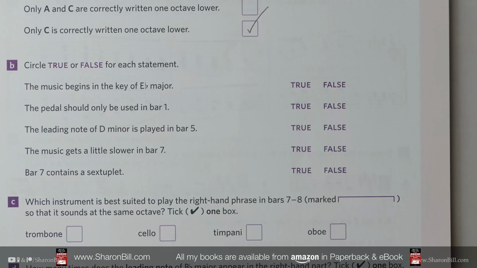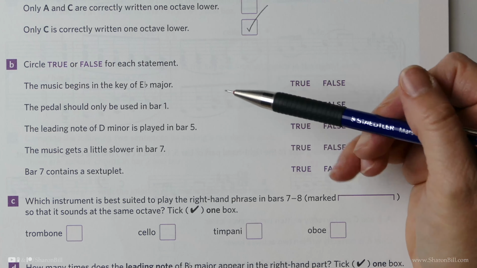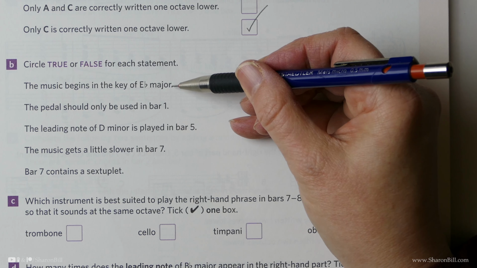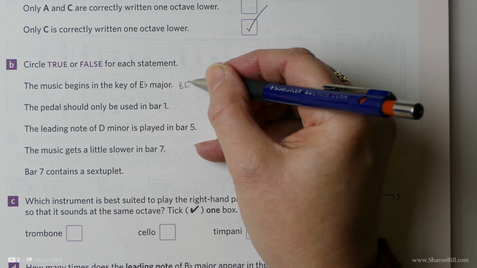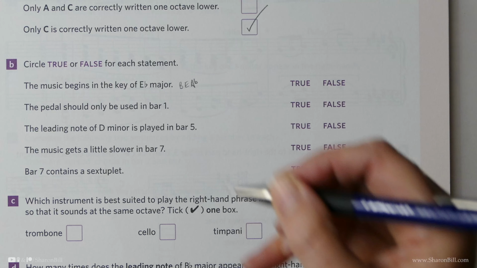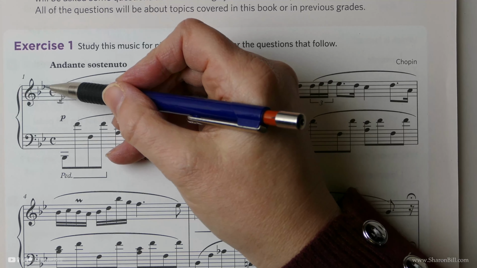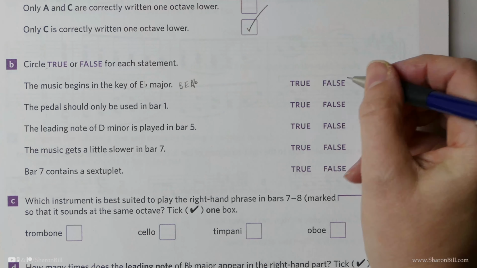Let's move on. Which of these statements is false? The music begins in the key of E flat major. Well, the key signature of E flat major is B flats, E flats and A flats. And what do we have here? We just have B flats and E flats. So if it was a major key, that would be B flat major. So that is false.